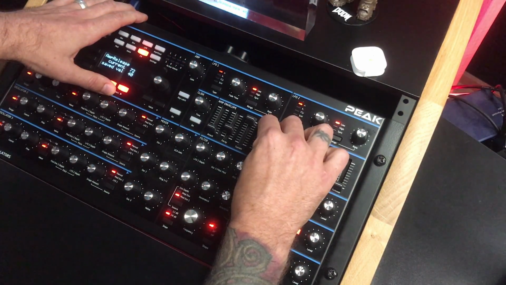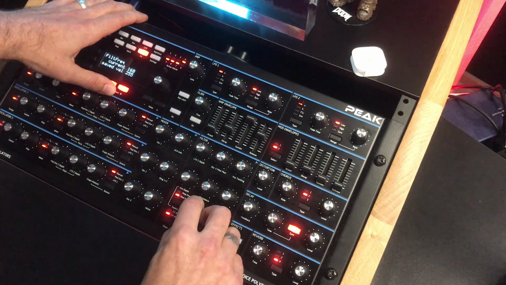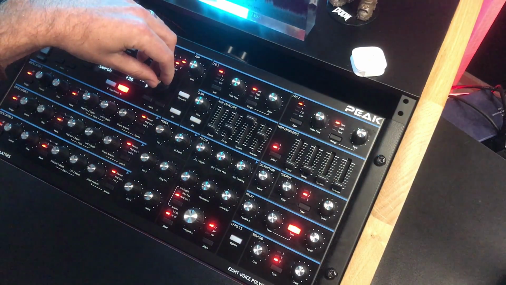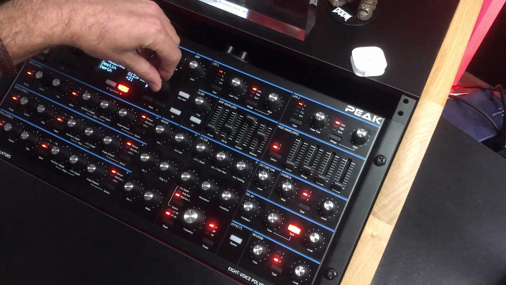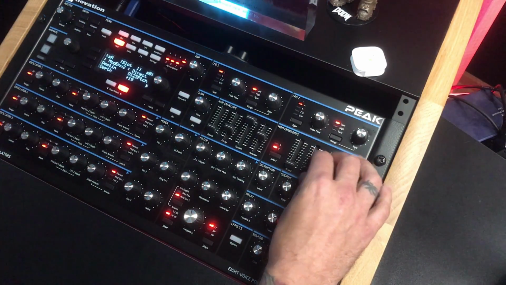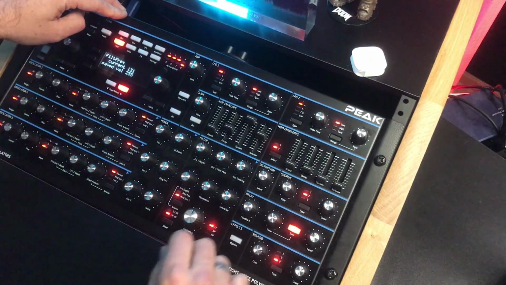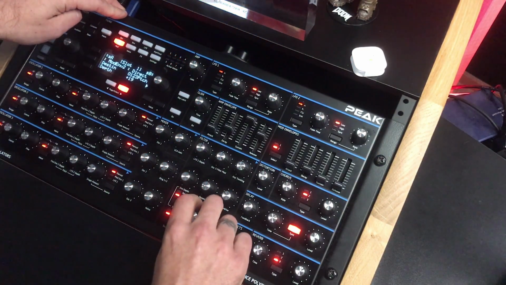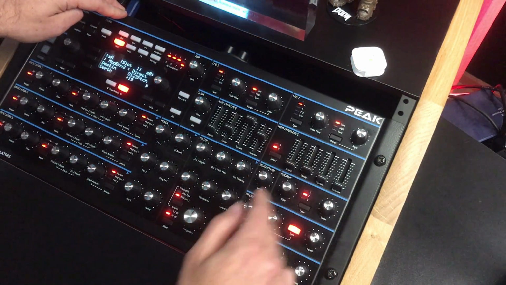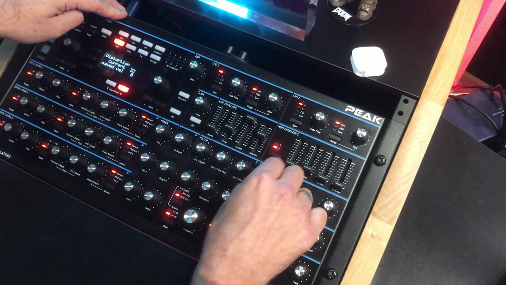A bit much on the release time. I think I still have a little too much envelope on the pitch, so I'm just going to come back a little bit on that. That's actually really nice. Now, love it when the filter's down. A little distortion, maybe? Because for the first half of the rotary, it's actually not a brutal distortion. It's more of a saturation feel.